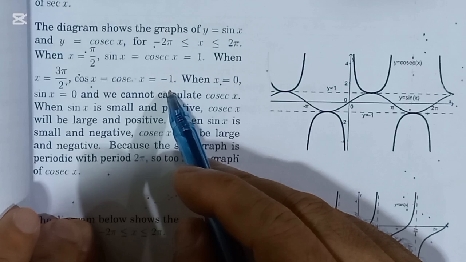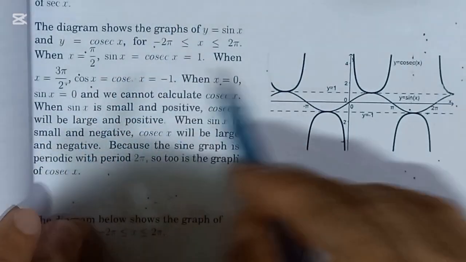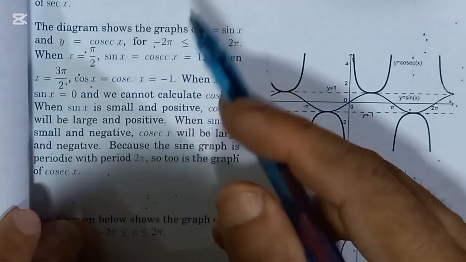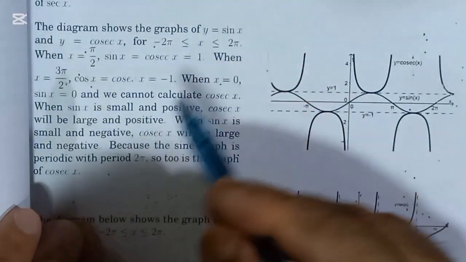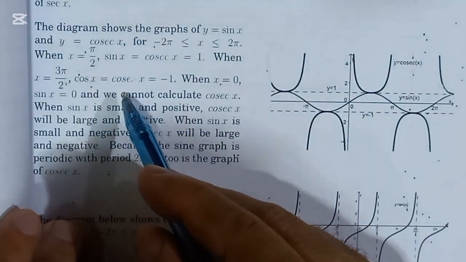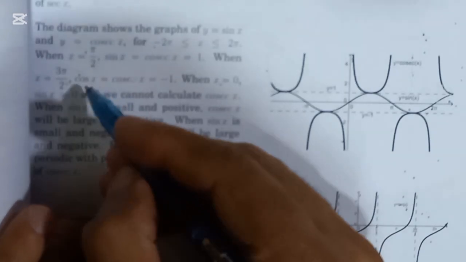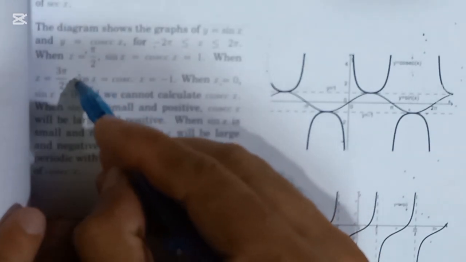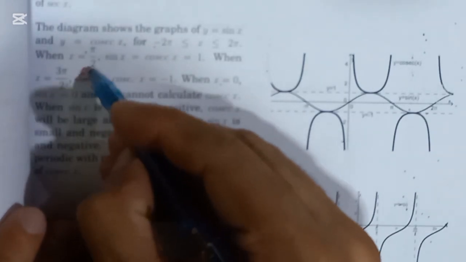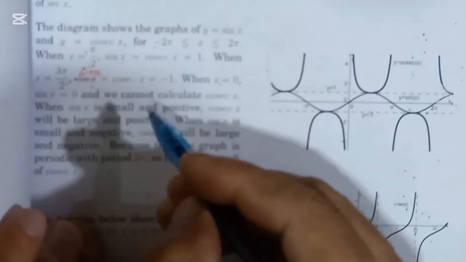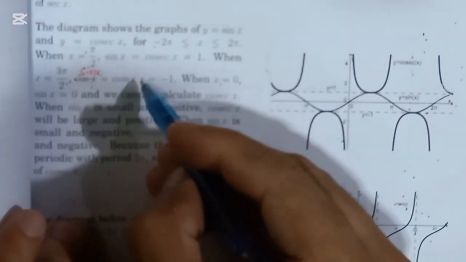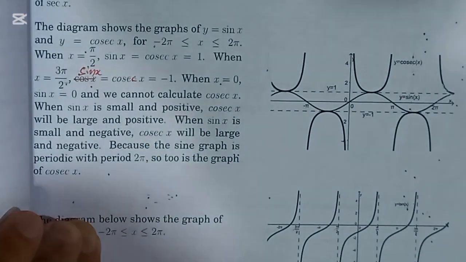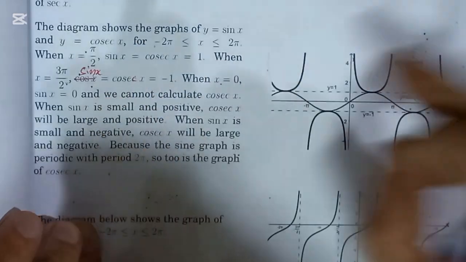So look now. Students, here the thing is wrongly put. This is sine, so sine and cosecant, so this was misprinted over here.